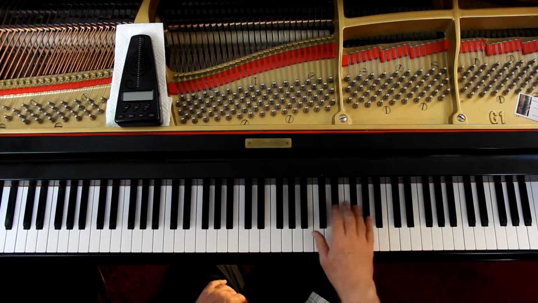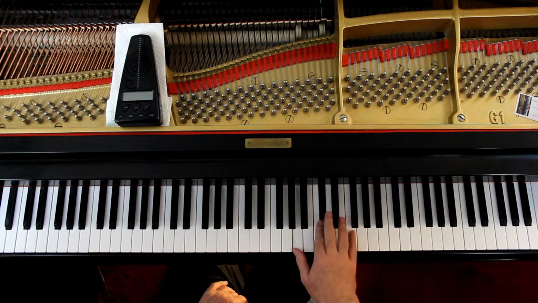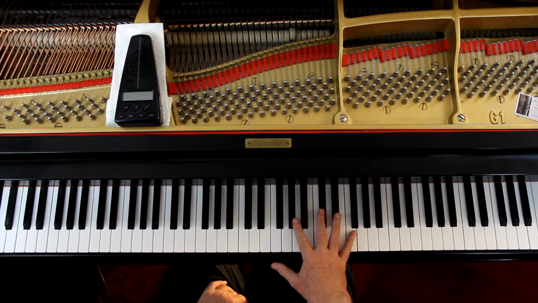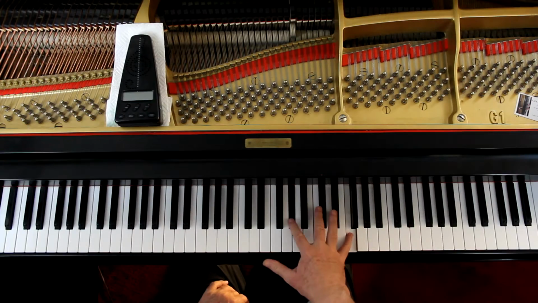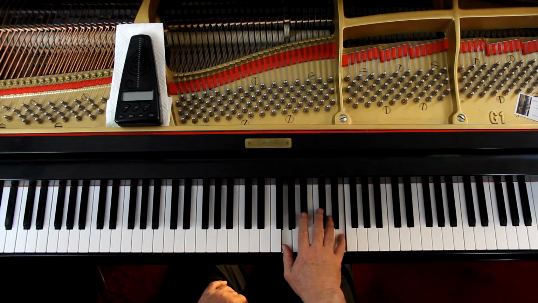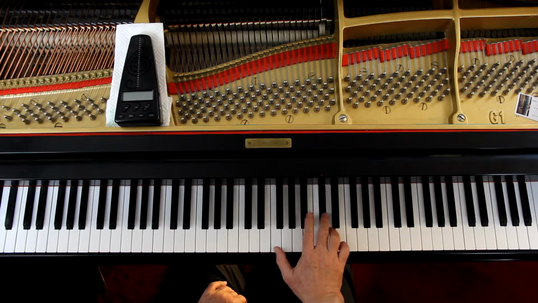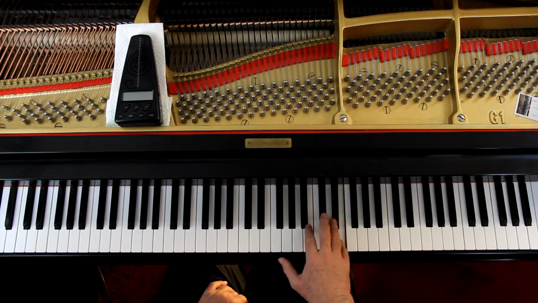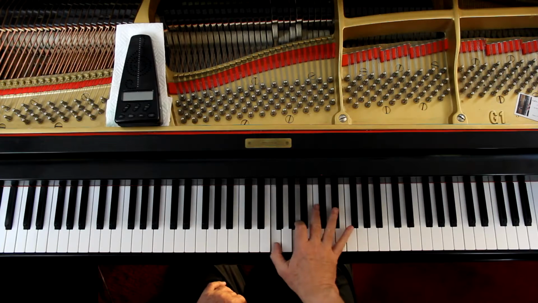In the second line, third measure, watch this. I recommend a 2-5 for the A flat F, if your hand's big enough, otherwise you got to use the thumb. And then 1-5, and then 1-4. The melody's the top note. I'm trying to connect it as best I can.